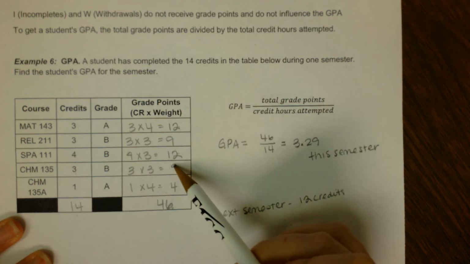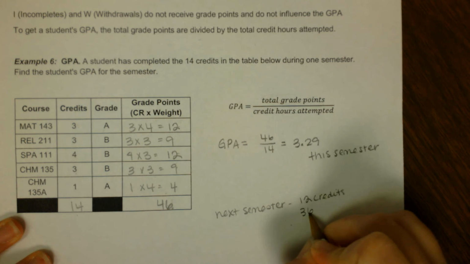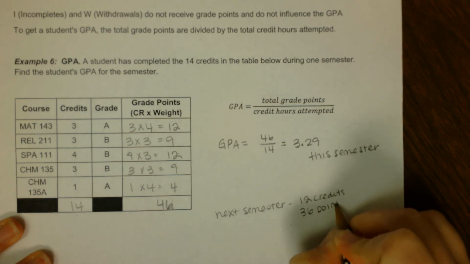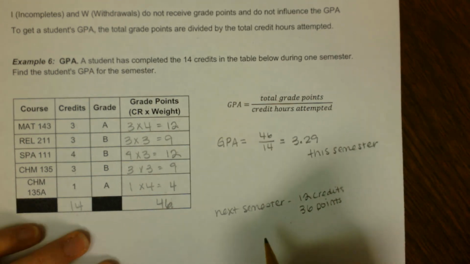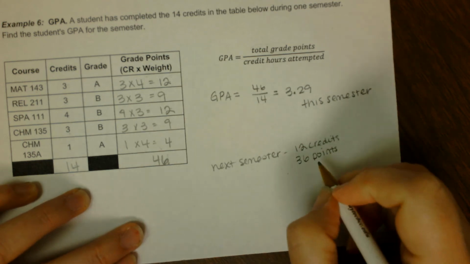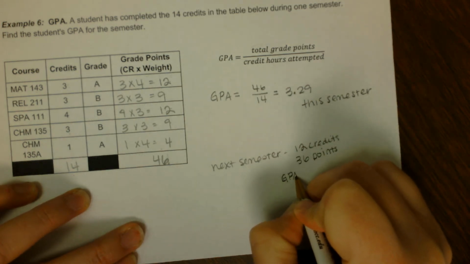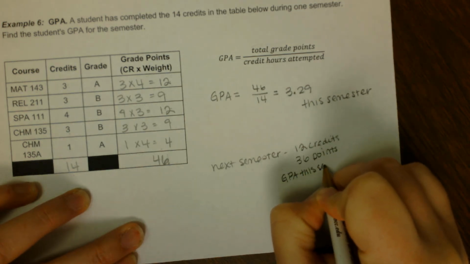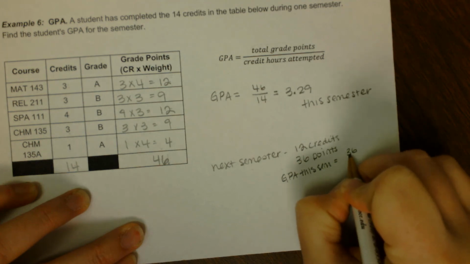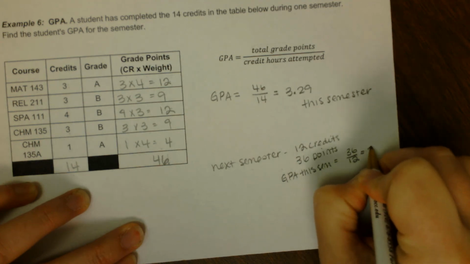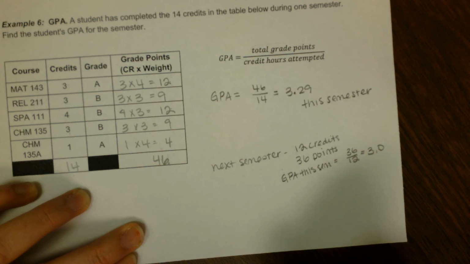Which means you would have, what, 36 points? So GPA for this semester would be 36 points divided by 12, which is a 3.0.